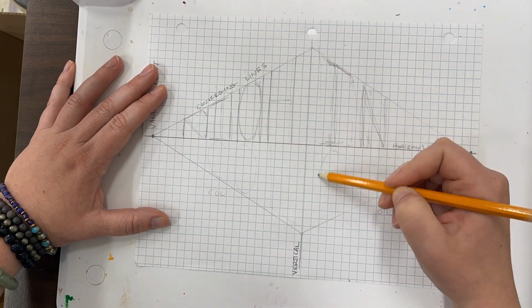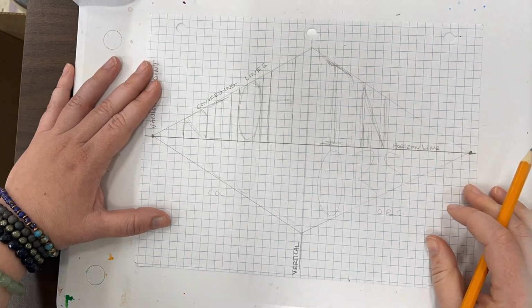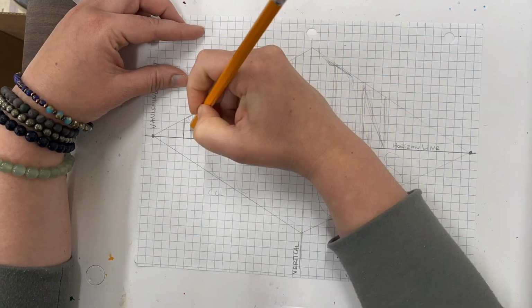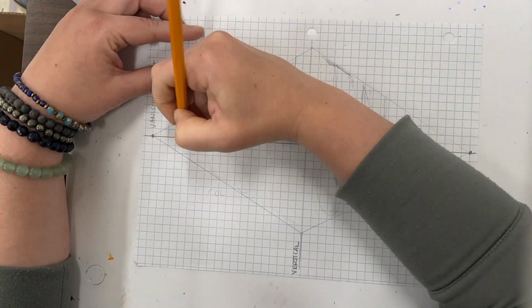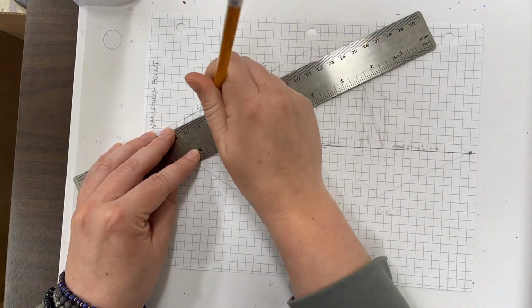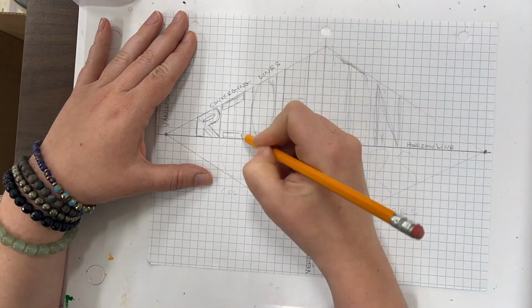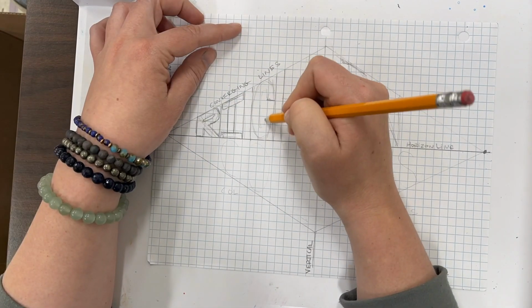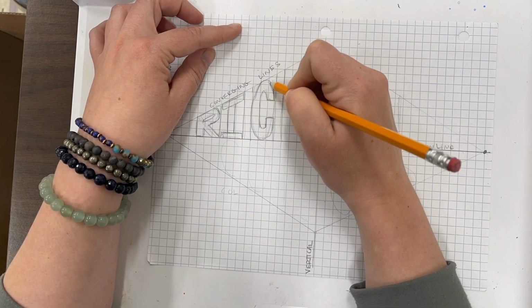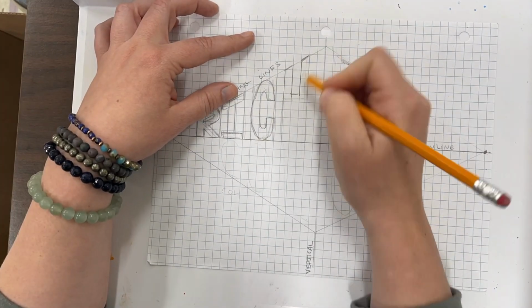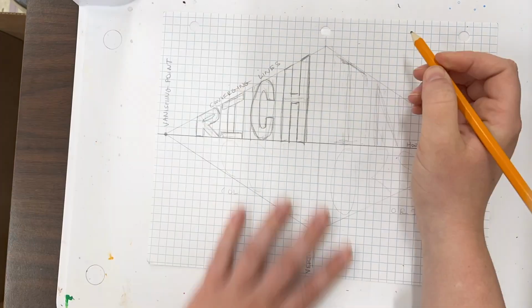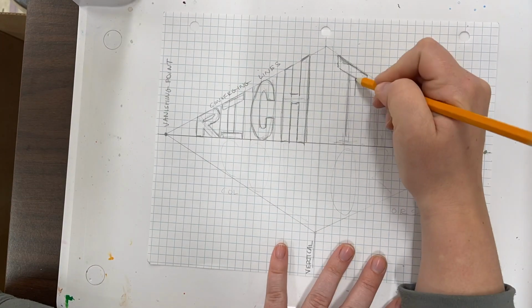When you are making your letters, any horizontal lines you need should match your converging lines using that same vanishing point. For example, right here you see I'm drawing the letter I, and I'm using the converging lines to figure out the tops and the bottoms of the letter.